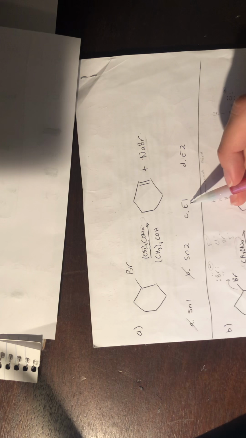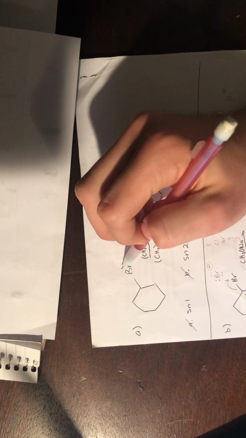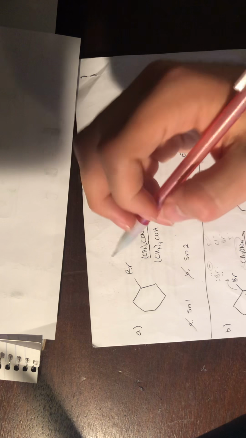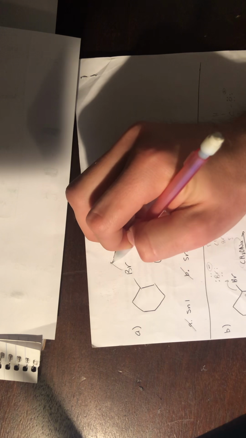Now you just have to figure out, is it E1, does it form a carbocation, or is it E2, no carbocation? So the first thing that we're gonna go ahead and look at is your leaving group. Does this group want to leave? That is a question that I'll leave you to answer for a few seconds. So Br, or bromide, is going to want to leave.